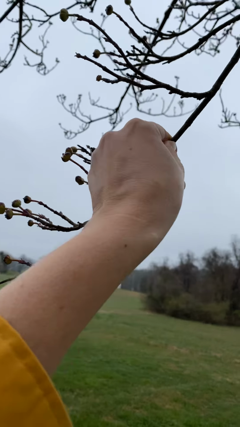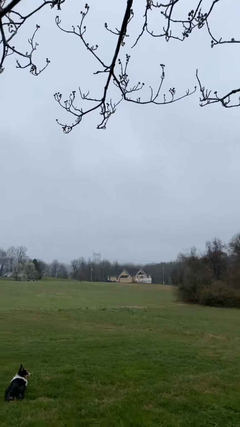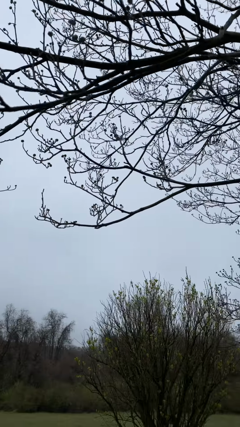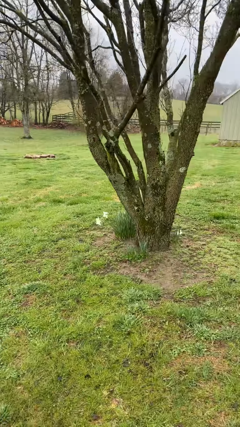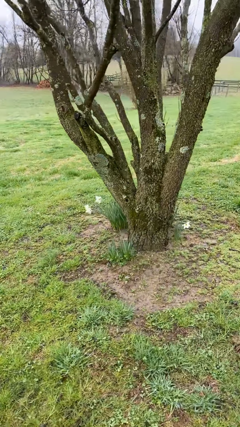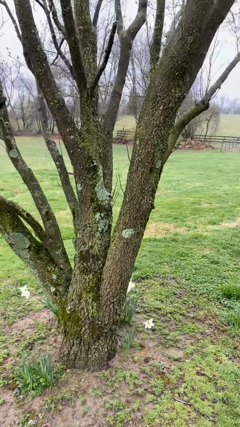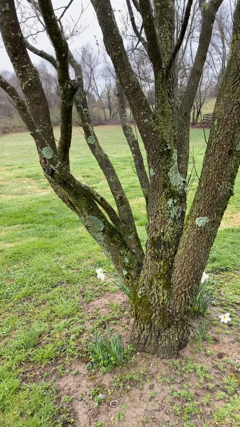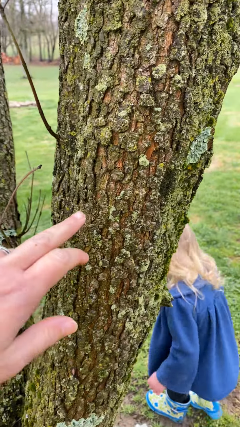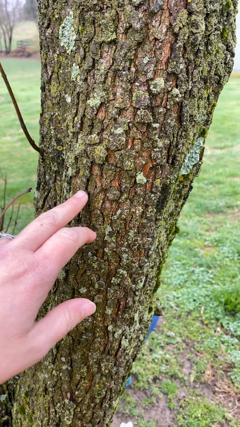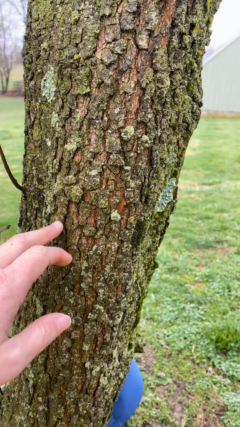And again, when you go to make your Google slide, try to find a picture of it flowering so that you have that as an identifying characteristic. The trunk does not have one main trunk. It's got many coming off the bottom. So that's typical for a flowering dogwood. And then again, the bark here is a square pattern. They're a lot smaller than the other trees that I showed you before.